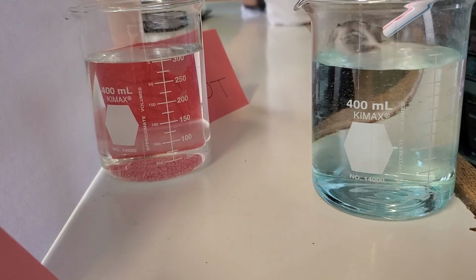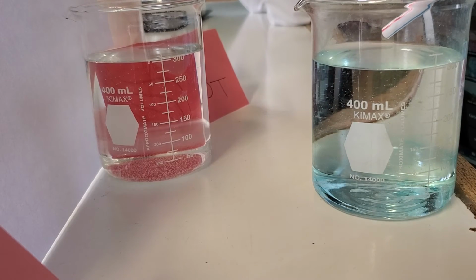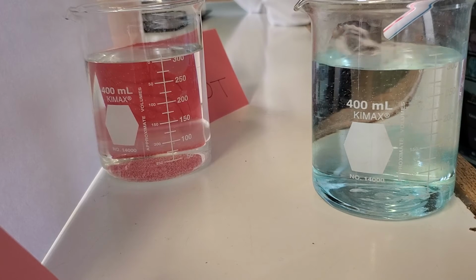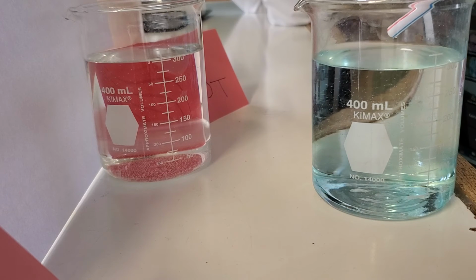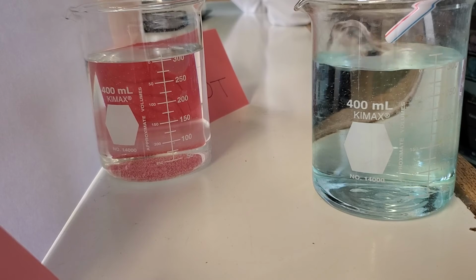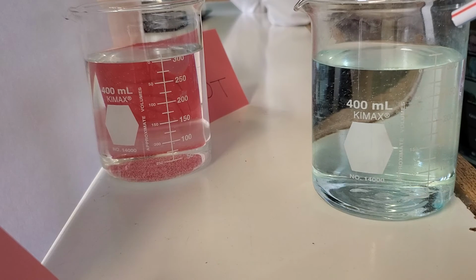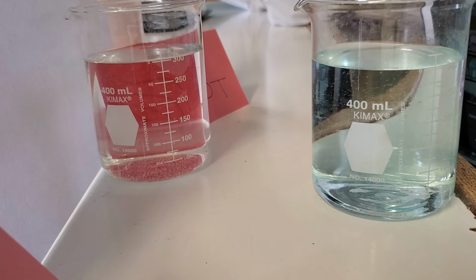Can somebody unmute and tell me what you see? Nothing is happening. Oh, you're seeing nothing? The blue is just staying in one spot. Yeah, it's staying in one spot. So are you saying the whole beaker is one spot, or down below, or up top?